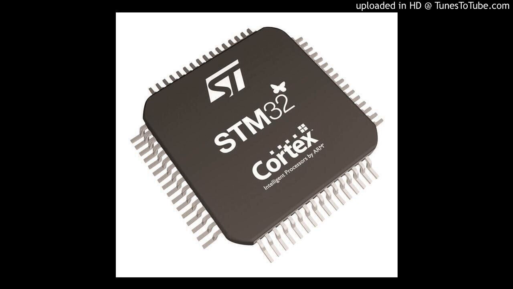I'll write a function called generate_interrupt, a small function which simulates an interrupt. I'm not using any hardware peripherals of the microcontroller to issue the interrupt; I'm just simulating an interrupt which hits the core of the processor.